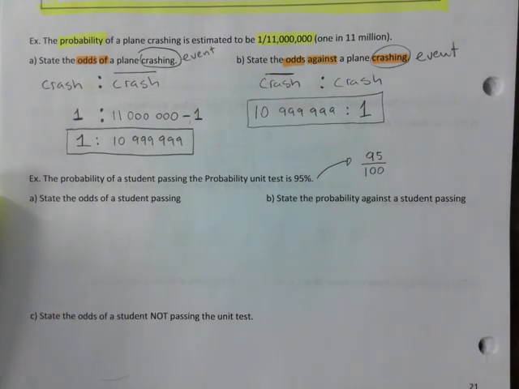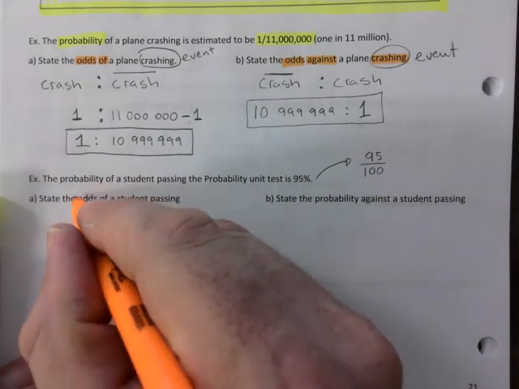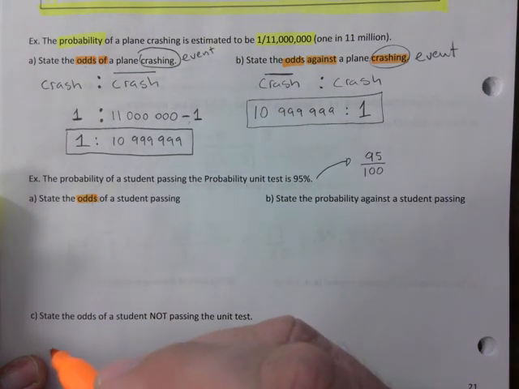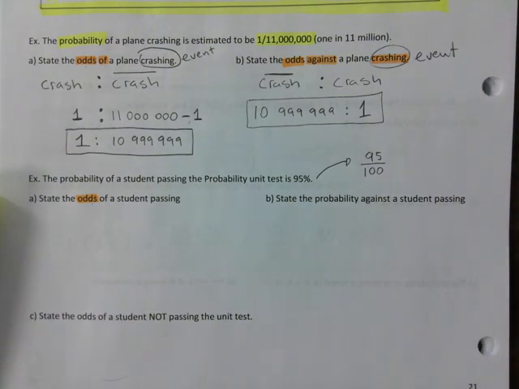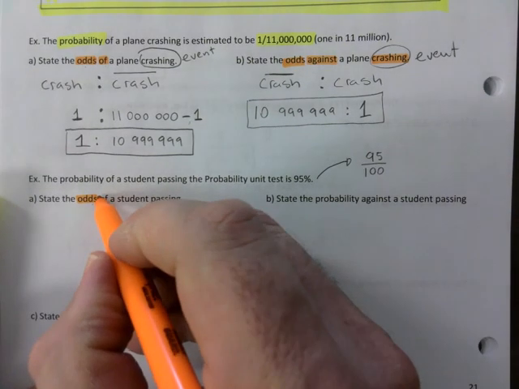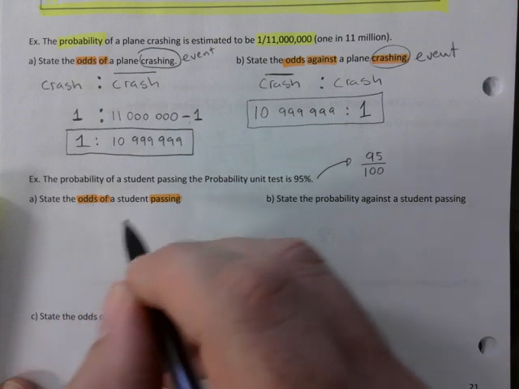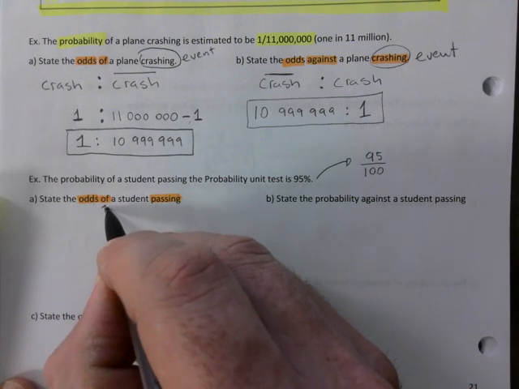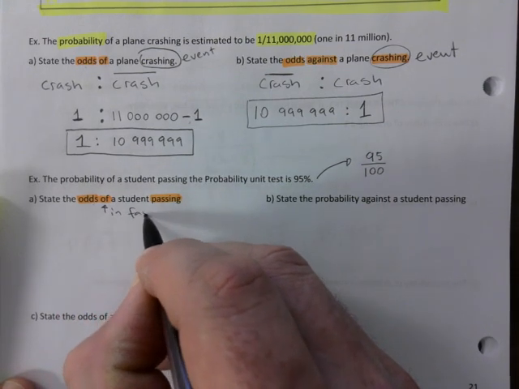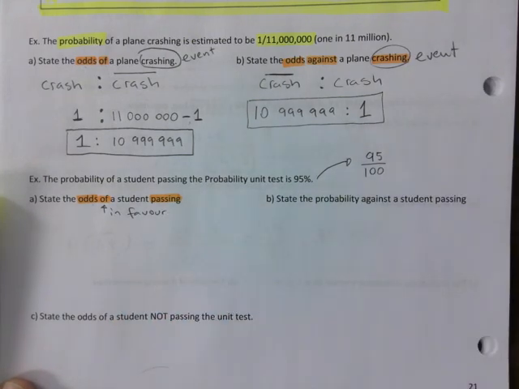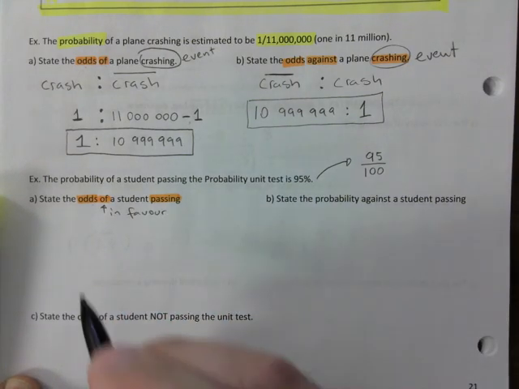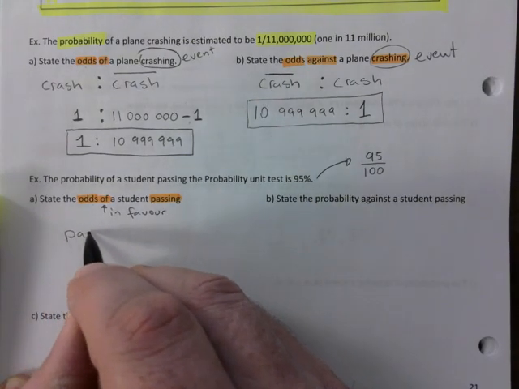State the odds of, there's that word again, right? You want to go from probability to odds. So odds in favor of passing. Okay. So let's say this in favor. That means that the event is passing, right?